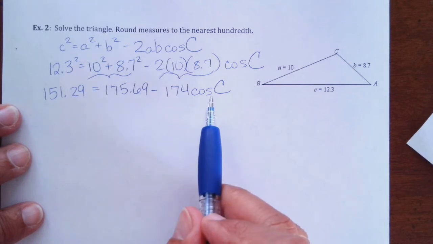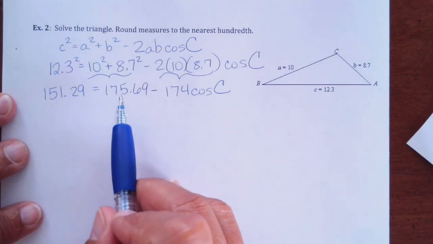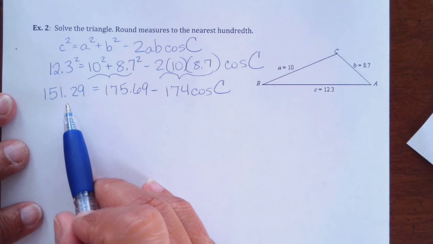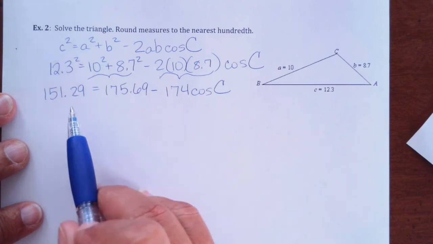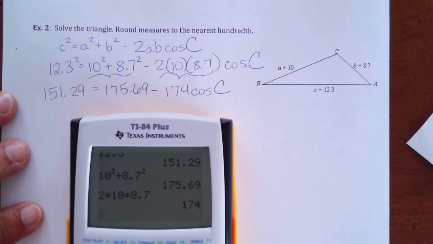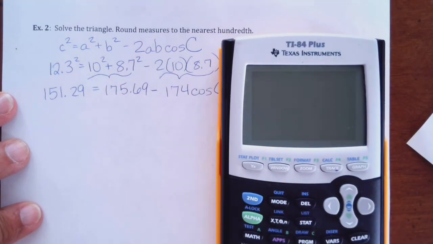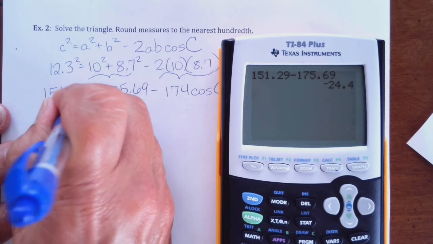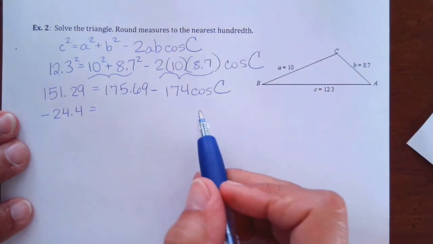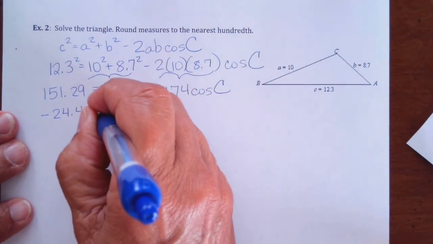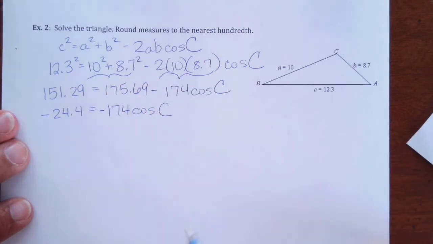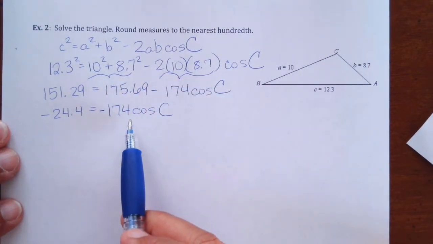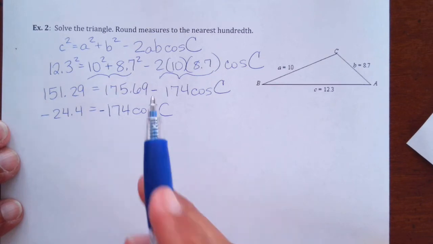So we're solving this. We got to use algebra. So the next step would be to just subtract this term over here. So we're going to subtract 175.69 from 151.29, okay? So 151.29 minus 175.69 gives us a negative 24.4. That would equal negative 174 cosine of C. Okay, now we're solving for C, so next step will be to divide both sides by negative 174.